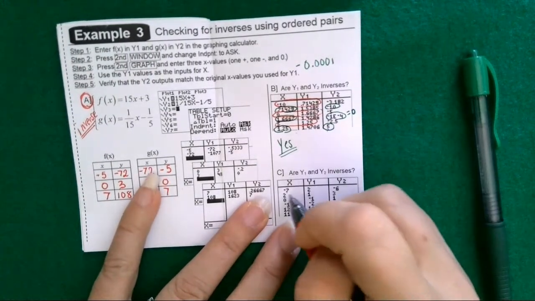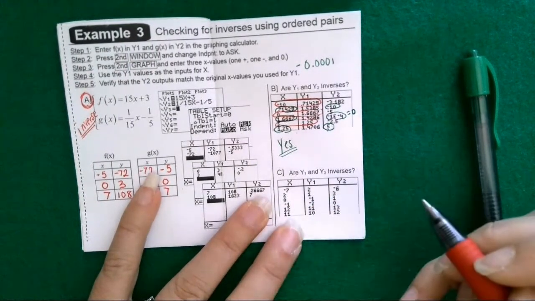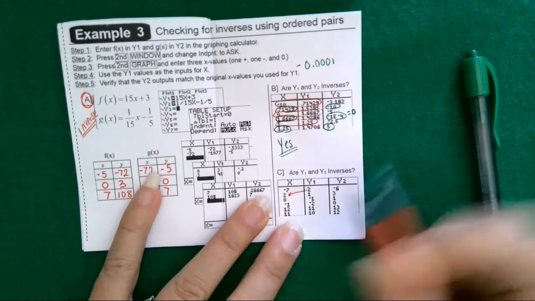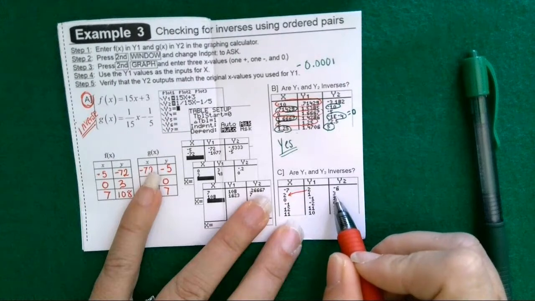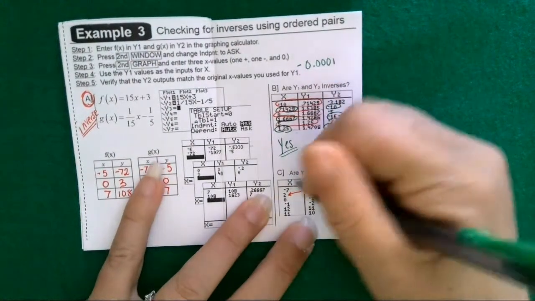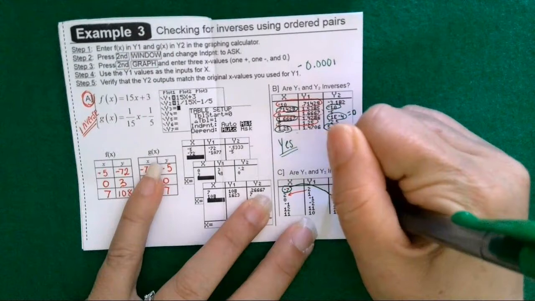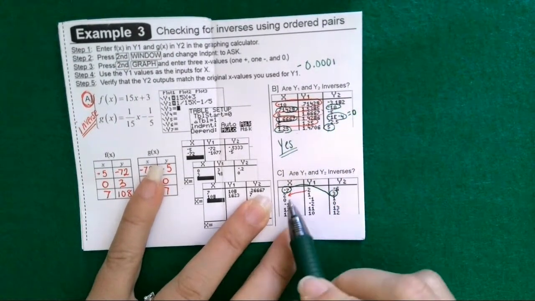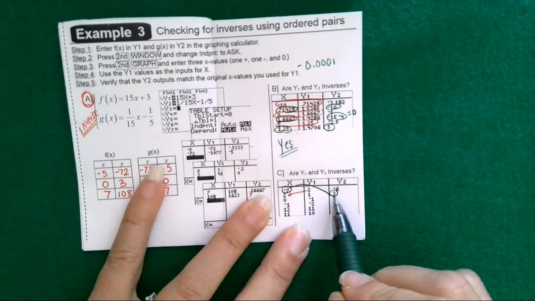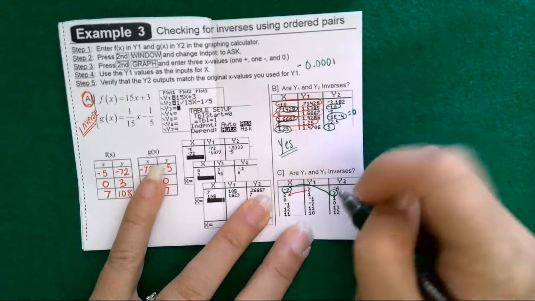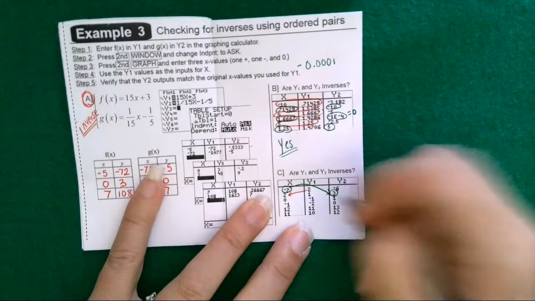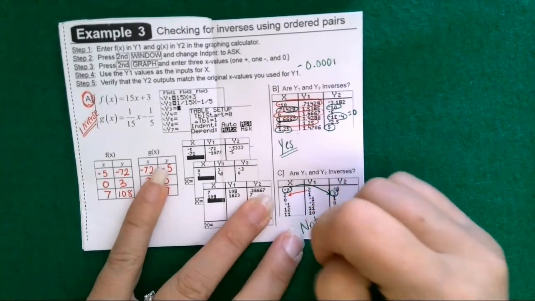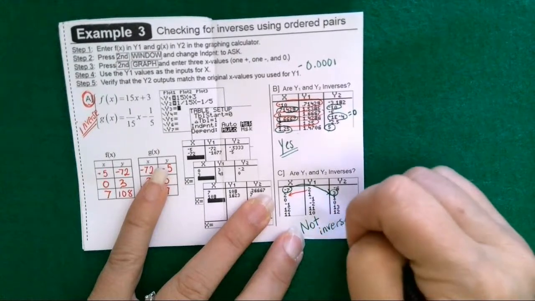Okay, so (negative 7, 2) is on y1. Then when I input that 2, do I get back a 7? And the answer is no. This should be a 7 or a negative 7 here because (negative 7, 2) was on y1. (2, negative 7) would need to be on y2 for them to be inverses. But because we get back a positive 3 instead of a negative 7, this is not an inverse relationship, right?